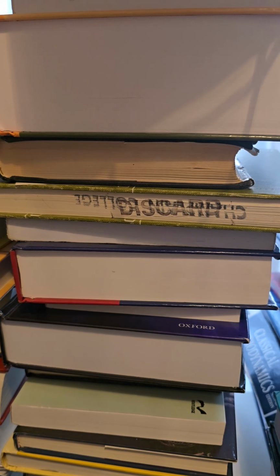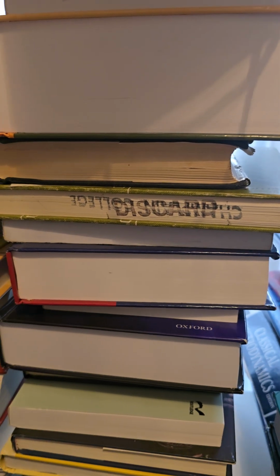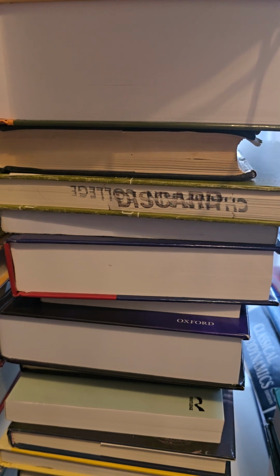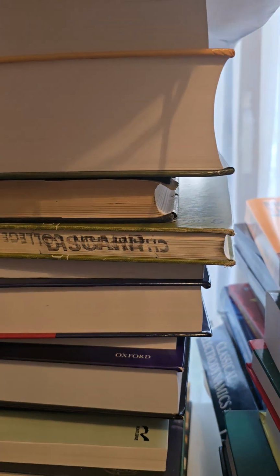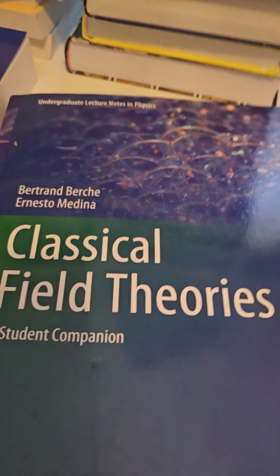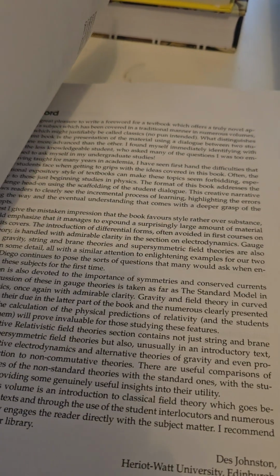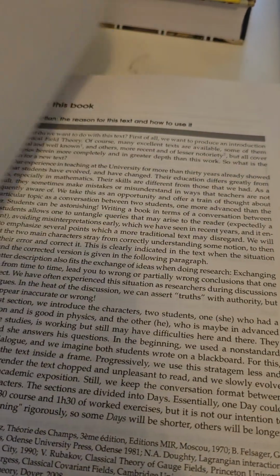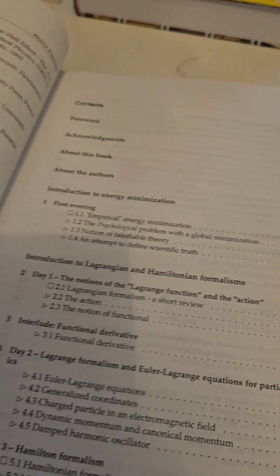Let me start today with two books I definitely want to do with Brouwer at some point, and I think they're very good. I just got them new. They arrived yesterday or the day before yesterday, I don't remember. The first one is Burke and Medina, Classical Field Theories, a Student Companion. So very much excited for this book. It seems really interesting. And let's see what it covers.